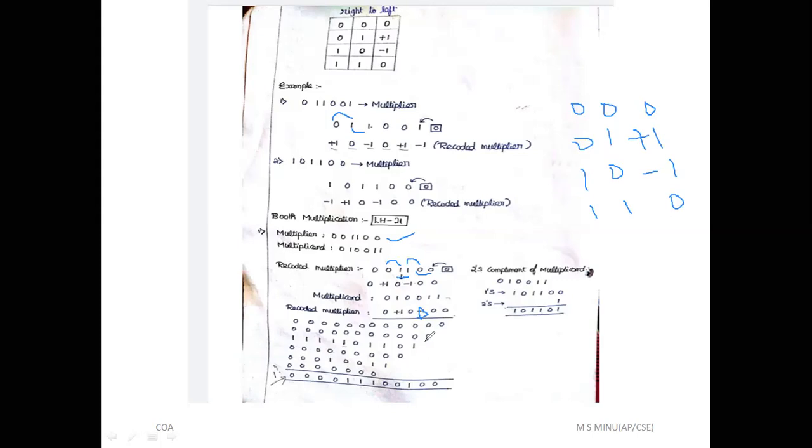And for plus 1, you do the multiplication process normally, and at last you have to add it. And you have to take the 1's complement, and then the 2's complement, and you will get the multiplication answer for this Booth multiplication. Okay, so just remember the steps for Booth multiplication.